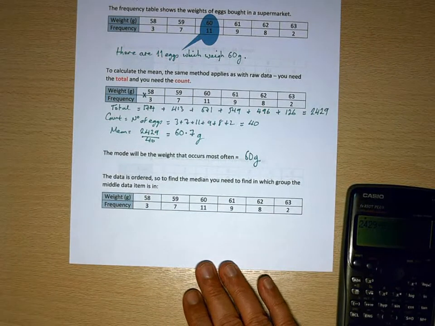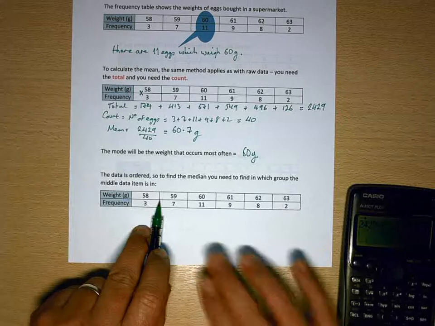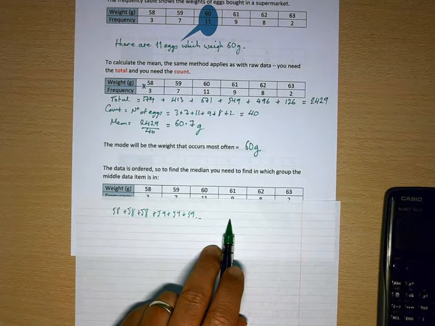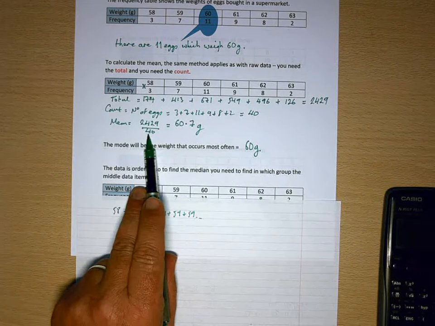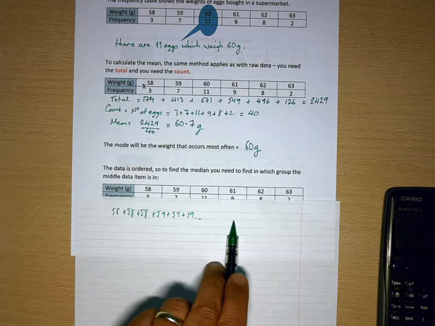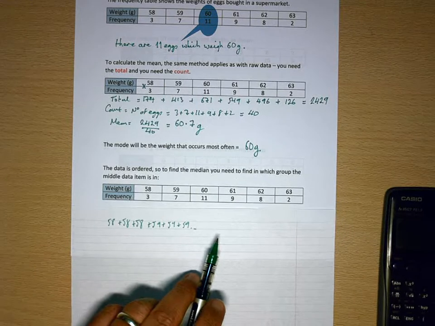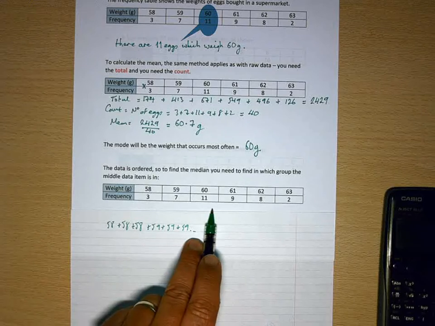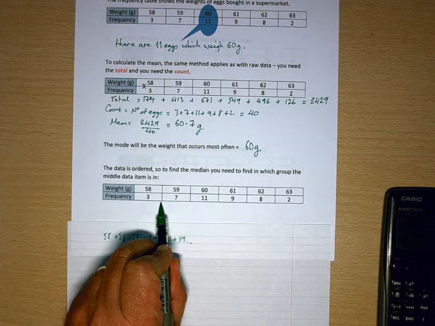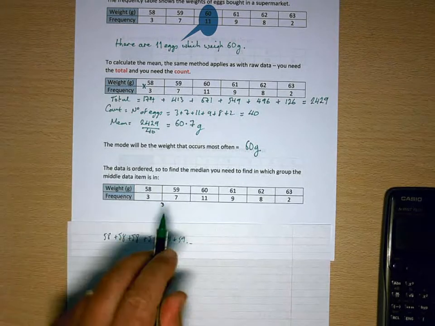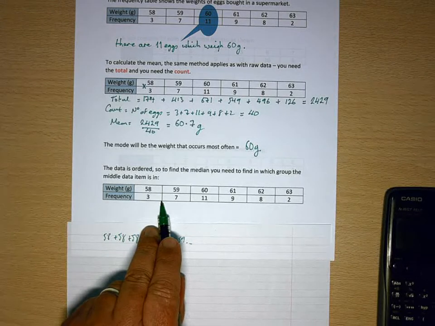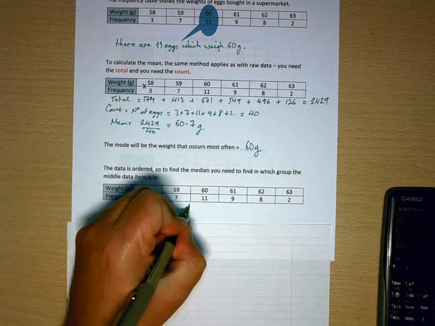And then to find the median, the data is already in order. If we go back to this, I could keep writing that out. If there are 40 eggs, I'm looking for the middle egg, so I'm looking for the sort of 20th egg. So I could list them all out and count to find what the 20th one was. But there's no need, because they're all listed here. I'm looking for the 20th egg. The 3 smallest take me to there. If I'm travelling from there to there, I've got those 3 and those 7.